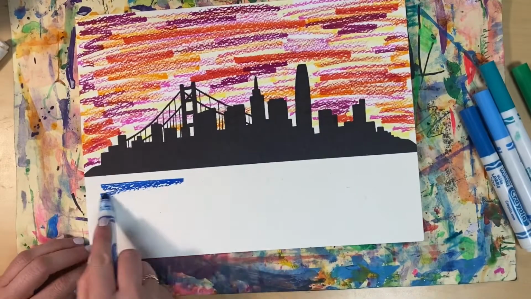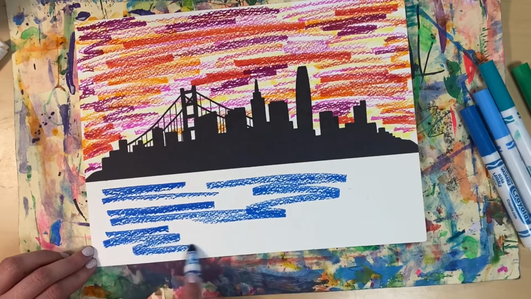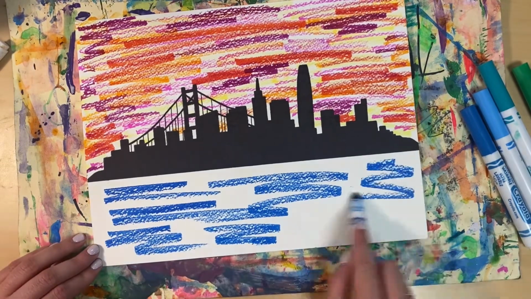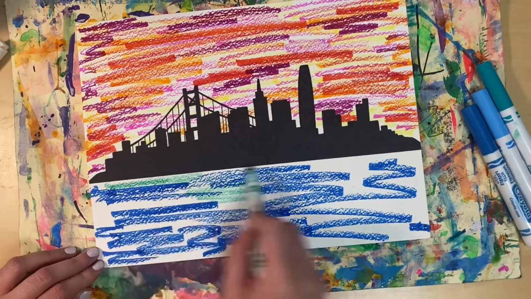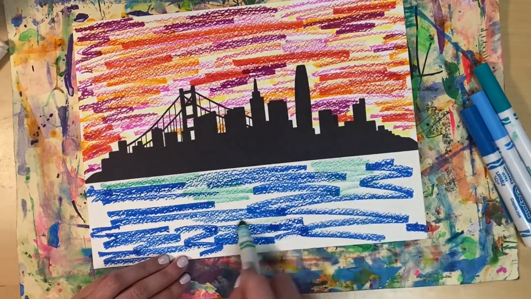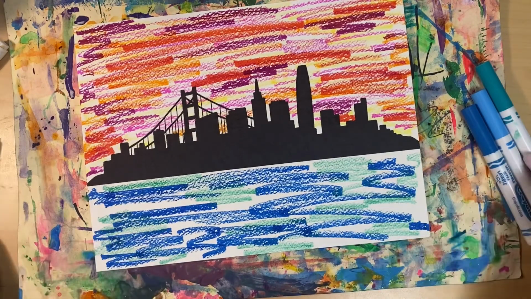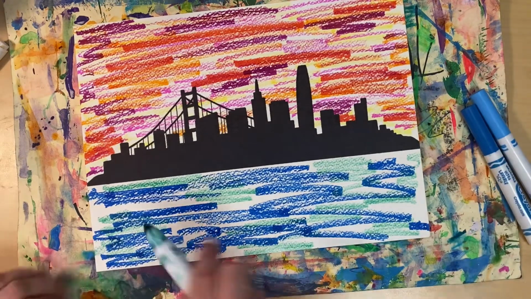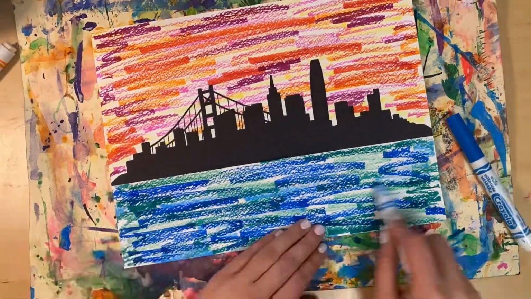And now I'm going to do the same thing with the cool colors for the water that's below my city's silhouette. Notice that I haven't added any water to my paper yet. You should finish using markers first before you add water because it's hard to work around a paper that has water on it. So use the markers first and then you can add water.